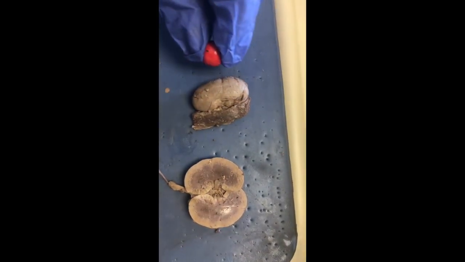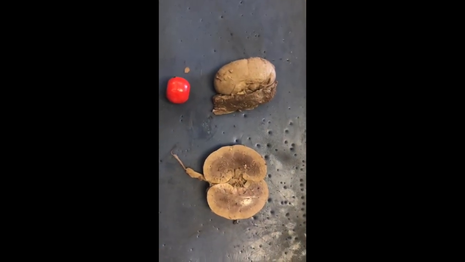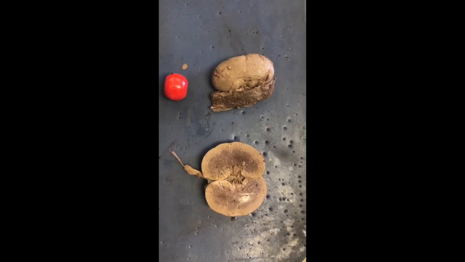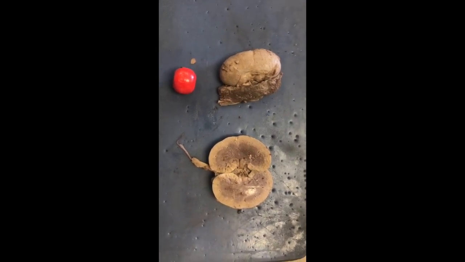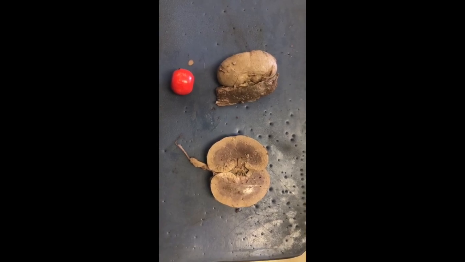Filtrate is formed as soon as the water and its solutes leave the glomerular capillary and enter the Bowman's capsule. Filtrate contains proteins, but by the time filtrate has moved into the collecting ducts, it has lost most of its water, nutrients, and essential ions.